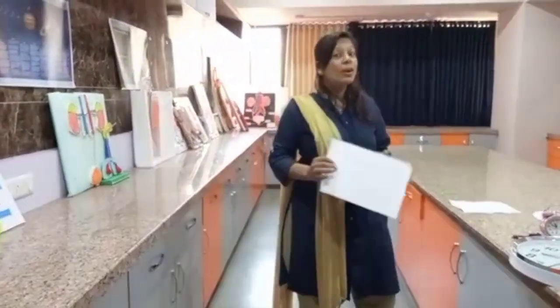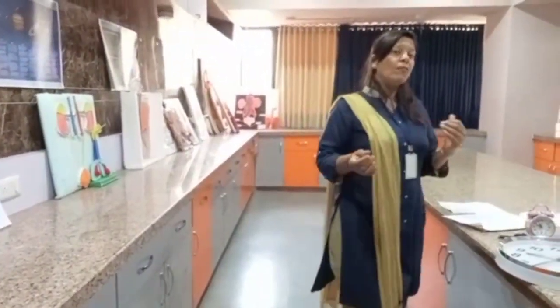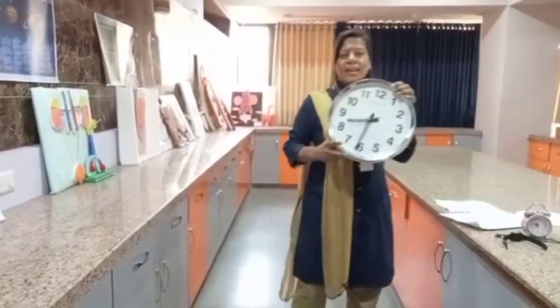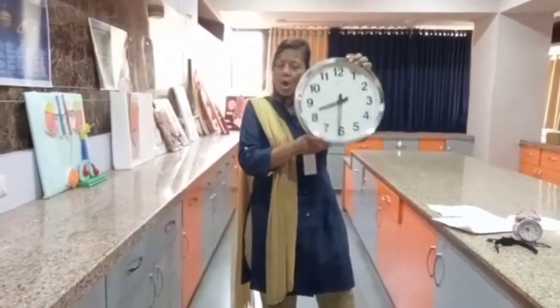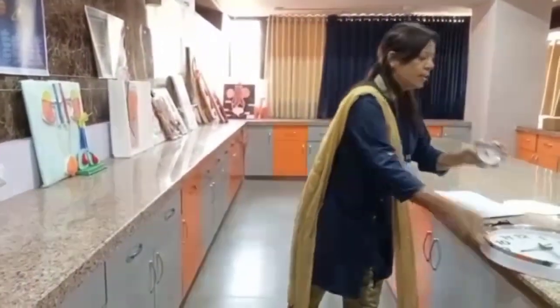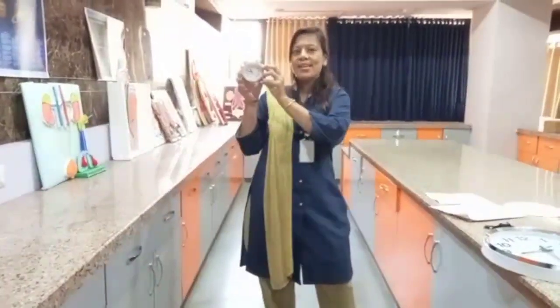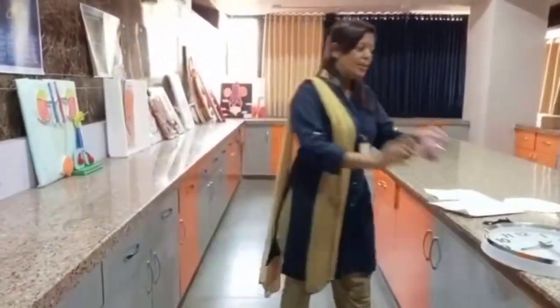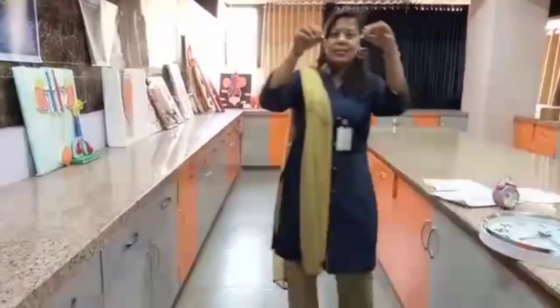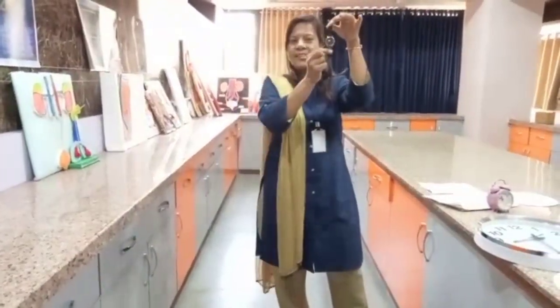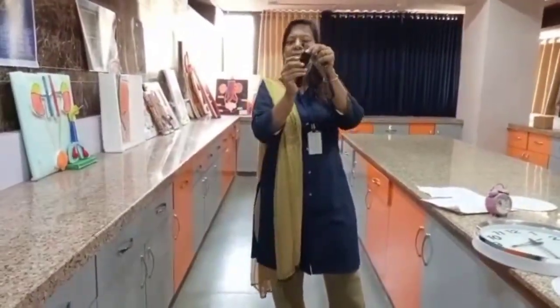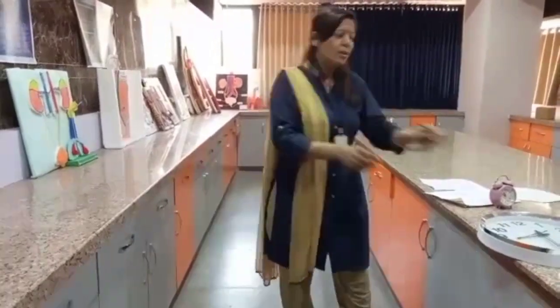So there are different types of clock. See, look at this, this is a wall clock. Now, see, this is an alarm clock. Now, see, this is a hand watch. See, this is a simple watch and this is a digital watch.